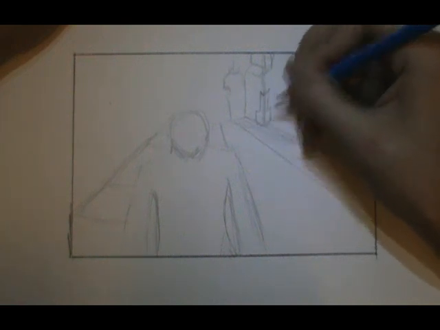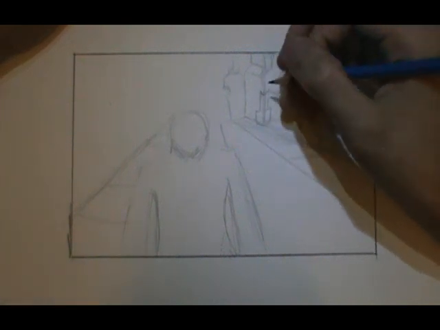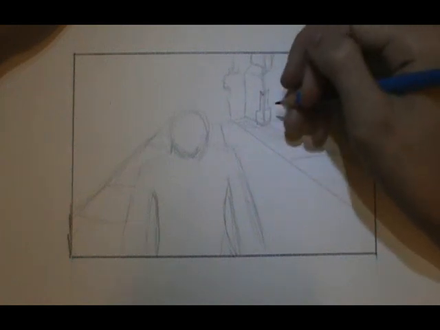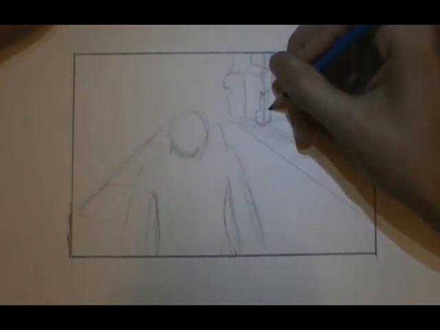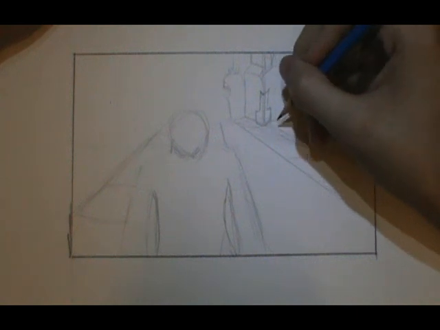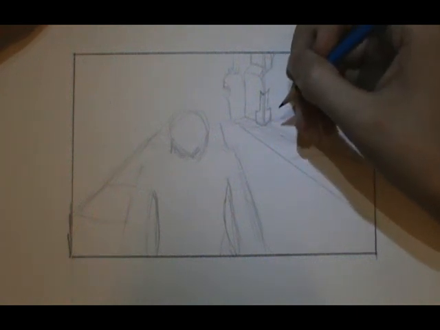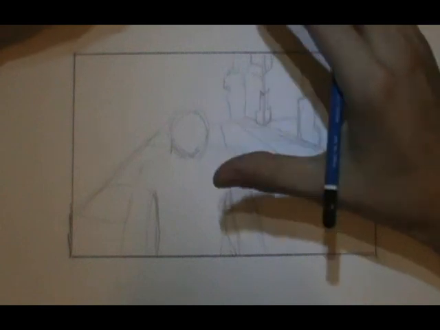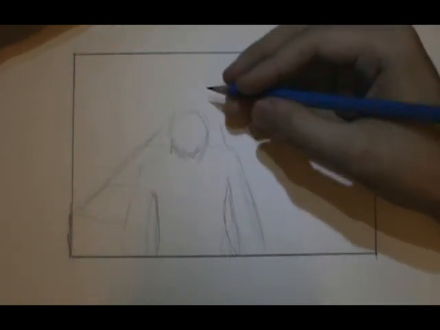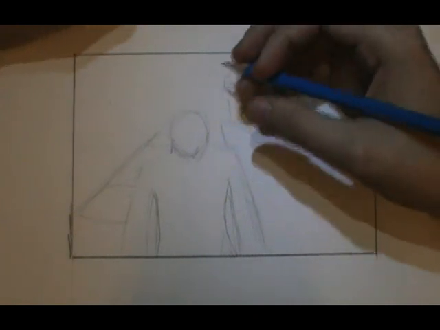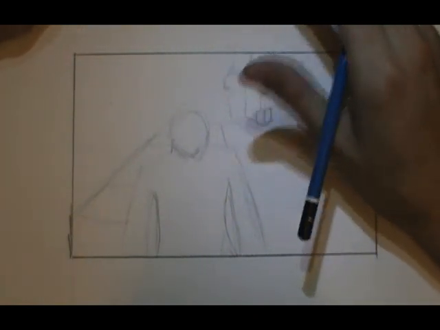Now, background. Many people think of it as, well, this. And yes, it's true, this is called a background. But backgrounds can also be in small little panels. For example, if you have your guy talking, you can have a background of, for example, a school.